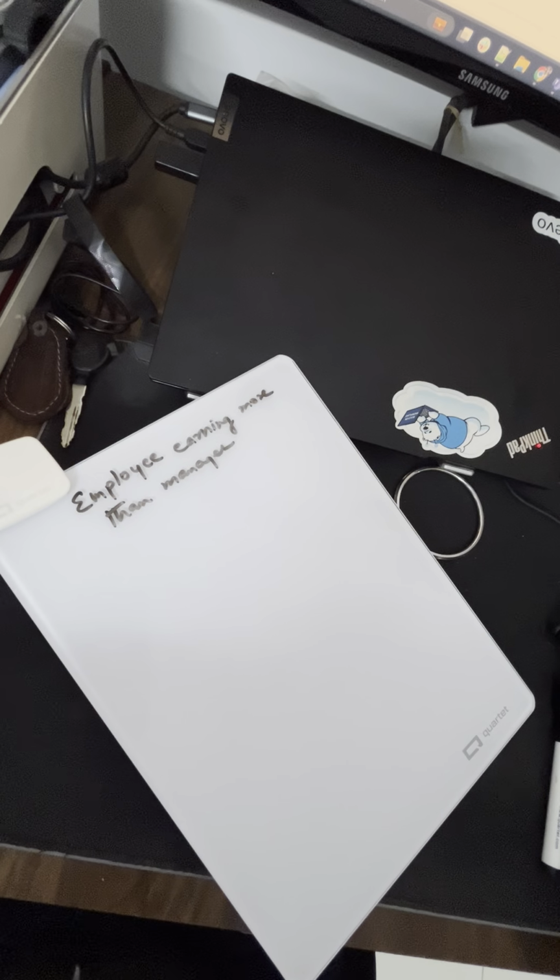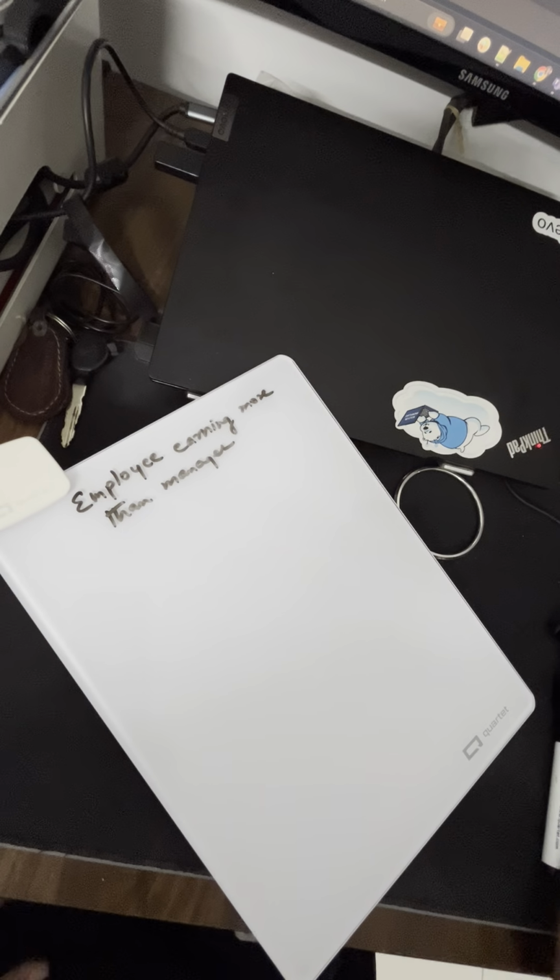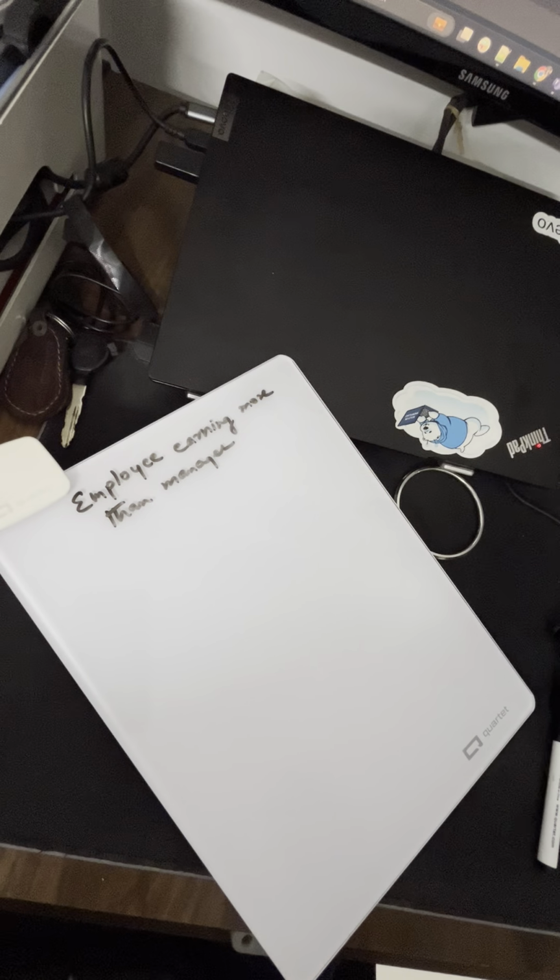Today is day two of my LeetCode challenge. I am going to talk about this problem statement, which is employees earning more than their managers. So we have a data set. I'm going to quickly write it down.